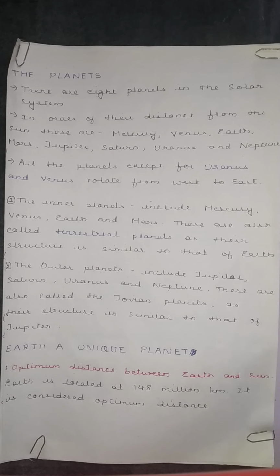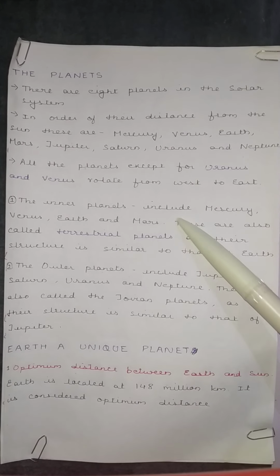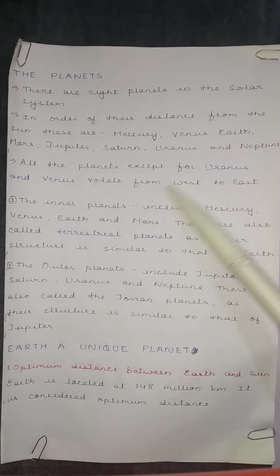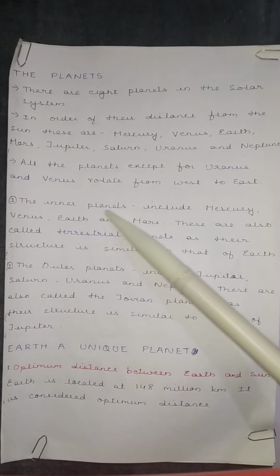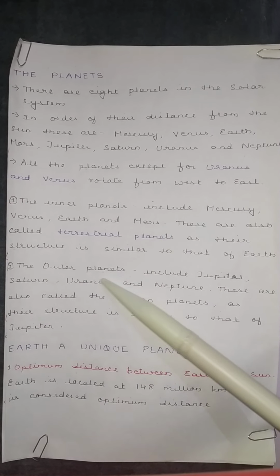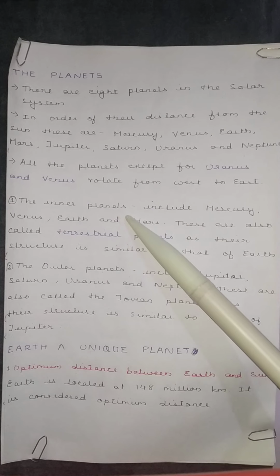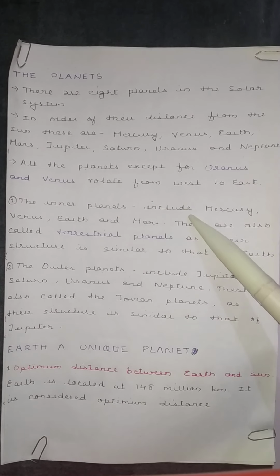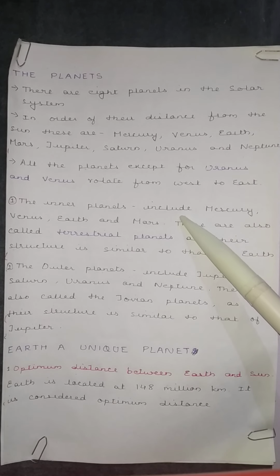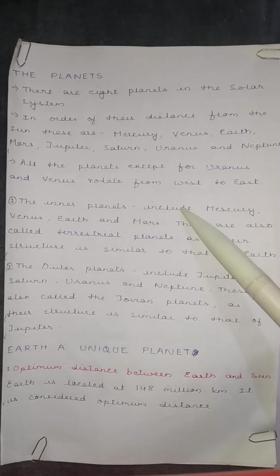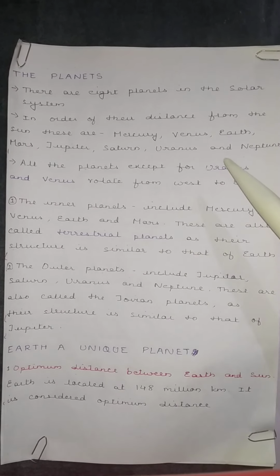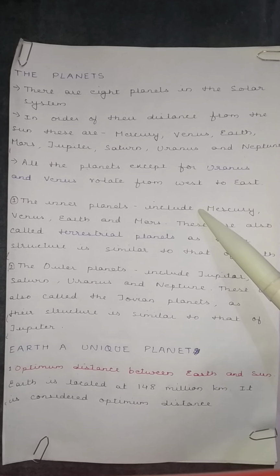Moving on, we are going to talk about the classification of planets. The planets are basically classified into 2 categories. The first one is the inner planets and the second one is the outer planets. The inner planets are the ones that lie close to the Sun. In other terms, the first 4 planets are known as the inner planets, which includes Mercury, Venus, Earth and Mars. Remember why they are known as the inner planets, because they are closer to the Sun.